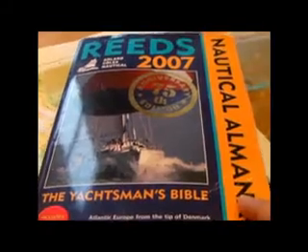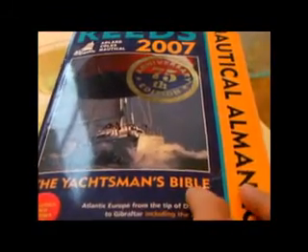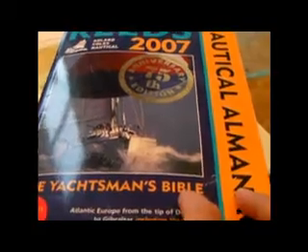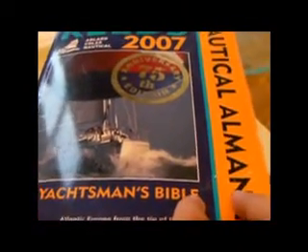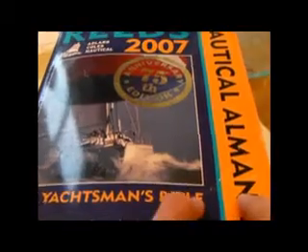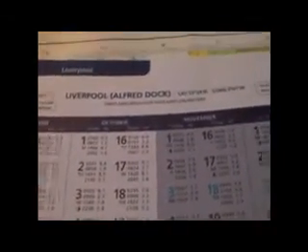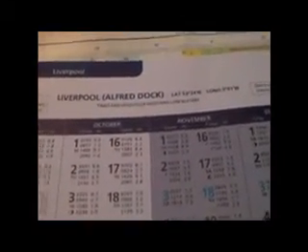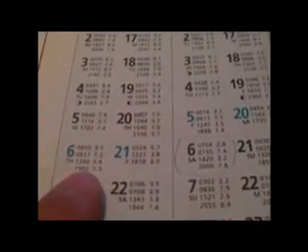So what I'm using is my Nautical Almanac, and it's just a book with all the tidal information, absolutely everything you could possibly need to know for this year's journeys. I'm just opening it up on the Liverpool page, because our tidal streams are based on Liverpool's tides, and we need to go to today's date, which is the 6th of September.